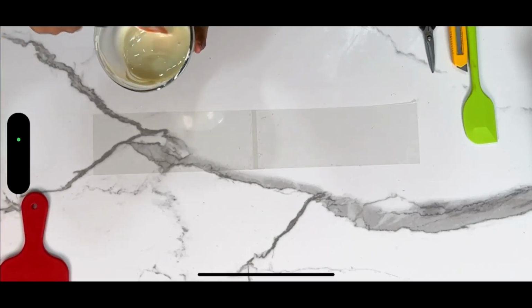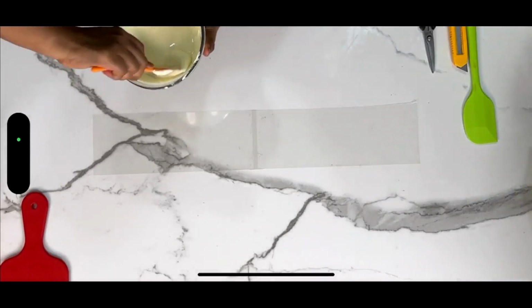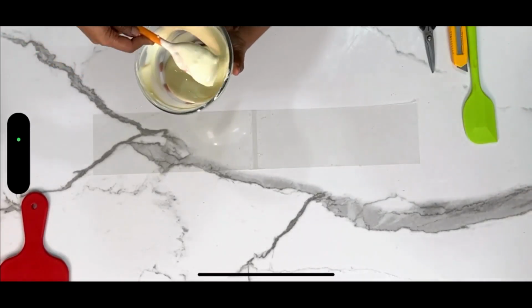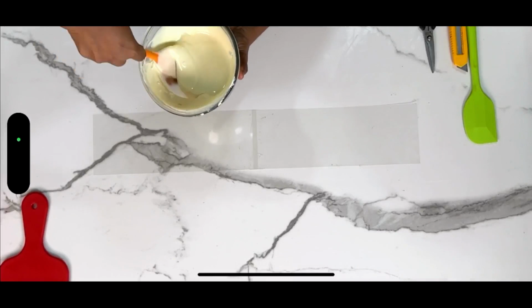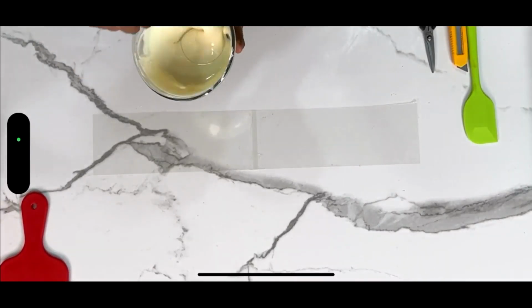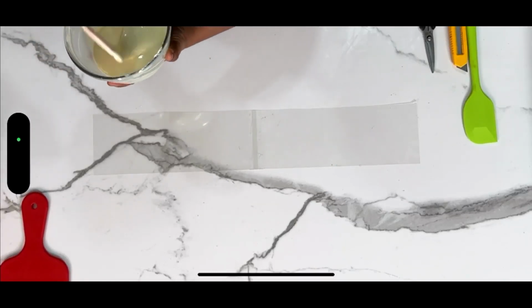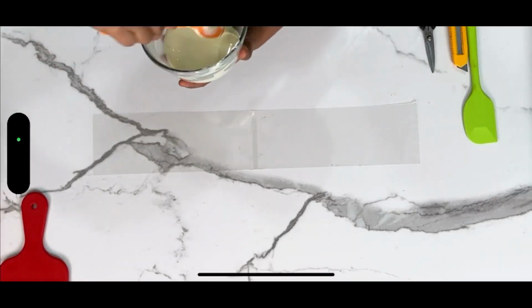Okay, so I have some white compound melted. Make sure there are no lumps. How much was this? Approximately 200 grams.